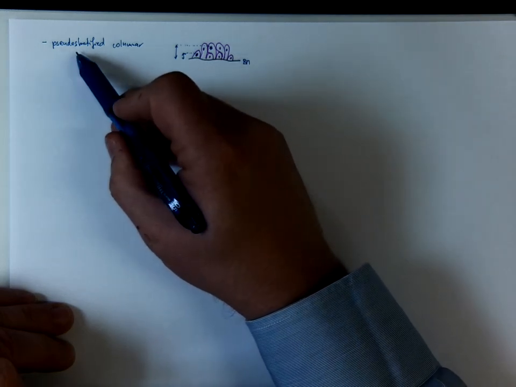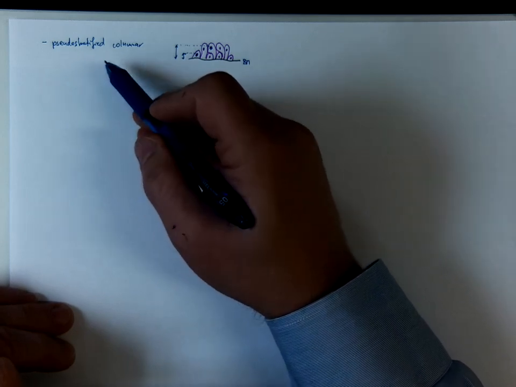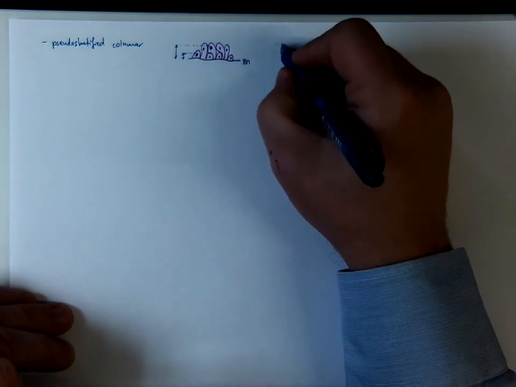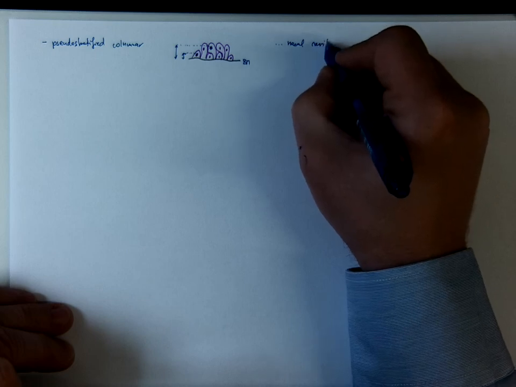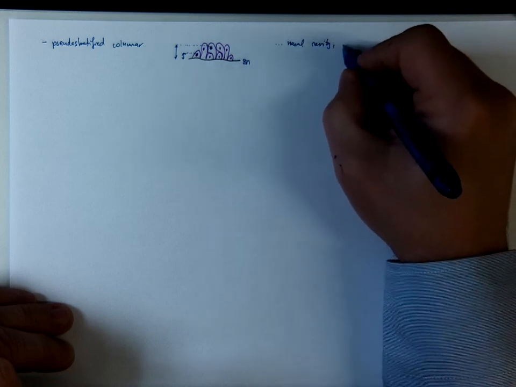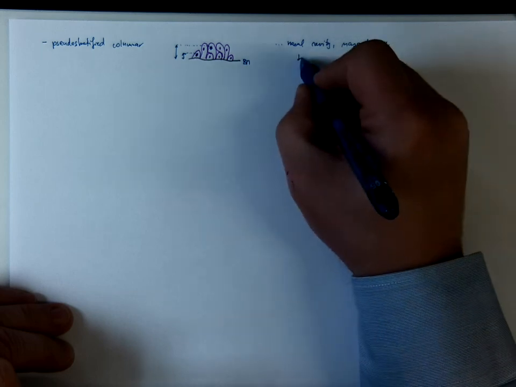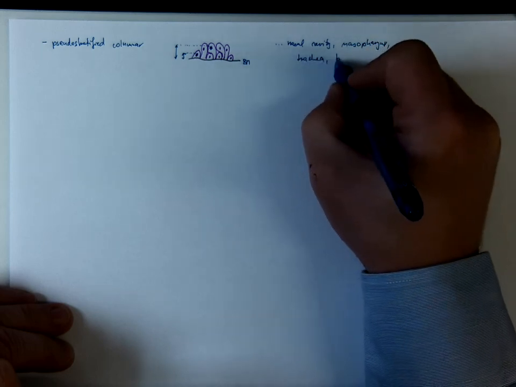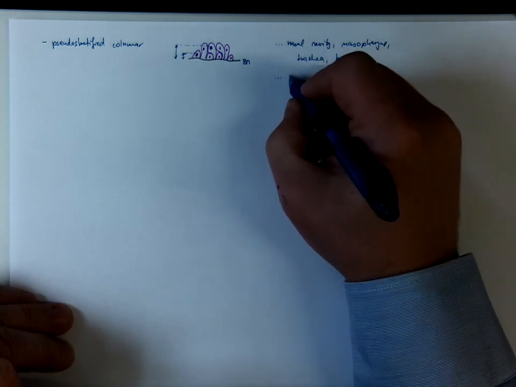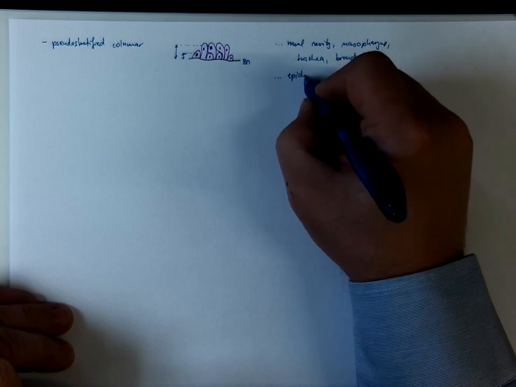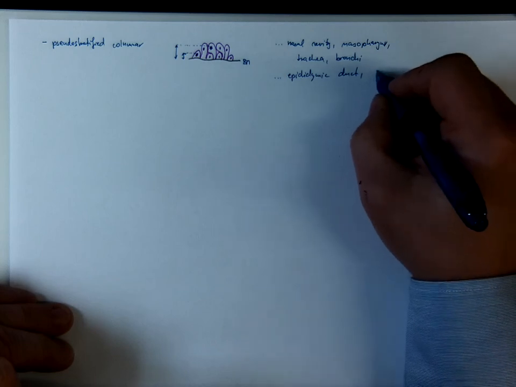Pseudo means it would appear as if it were stratified, but it's not truly. This epithelium can be found in the nasal cavity, in the nasopharynx, trachea, bronchi, or in the epididymal duct, or in the ductus deferens.